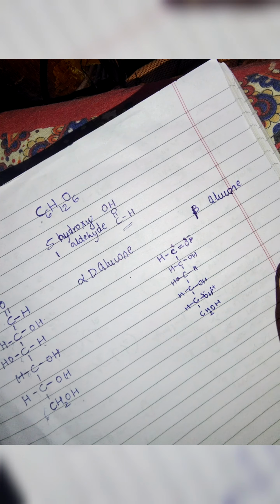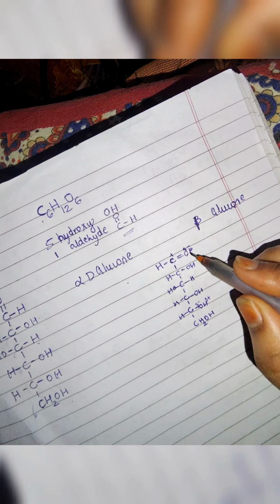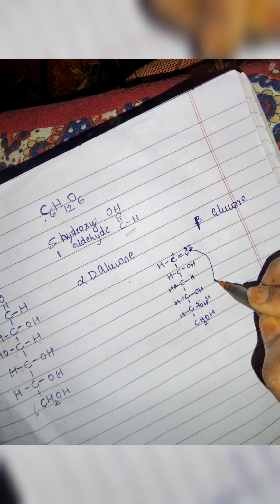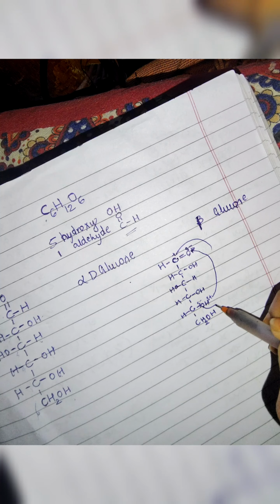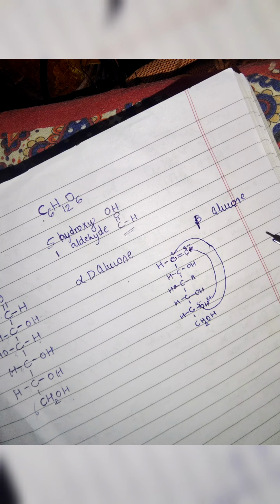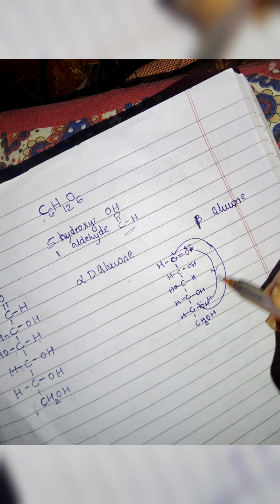Similarly, in the fifth carbon atom, the same procedure takes place. So your oxygen will get negative and your hydrogen will get slightly positive charge. That is, slightly positive and slightly negative, not completely positive and negative. So the negative oxygen will attract the positive hydrogen, and the positive carbon will attract the negative oxygen which is present here. Did you understand? So oxygen attracts the hydrogen, and this oxygen attracts the positive carbon like this.